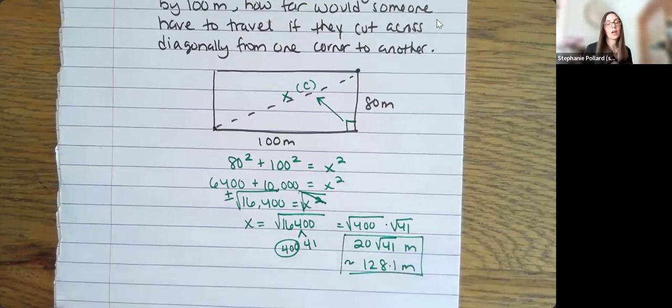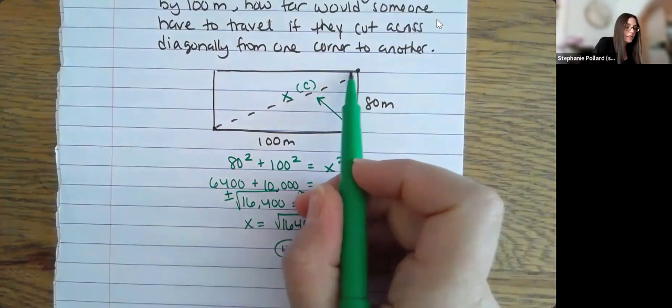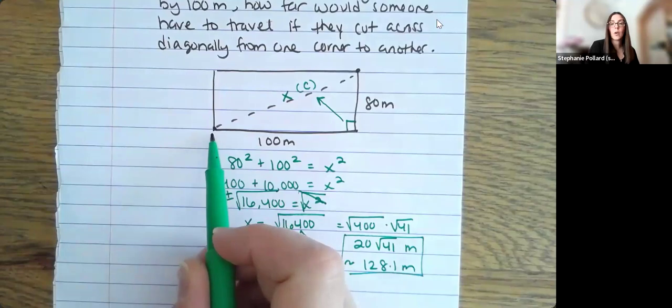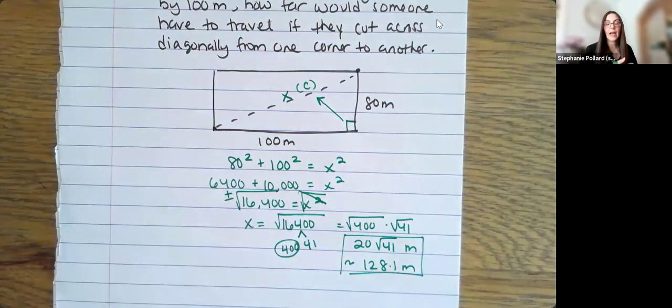So if someone wanted to cut across diagonally, it would be a little over 128 meters, which would definitely save you some time, right? Because if you were to walk this way first, that's 100 and then another 80. So you'd have to go 180 meters, but the diagonal would, again, theoretically get you there faster if you didn't want to complete the full rectangle all the way around.